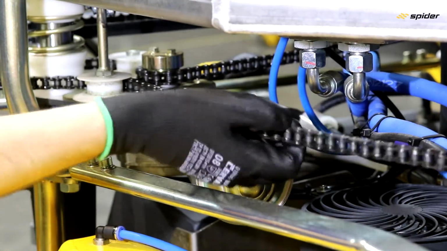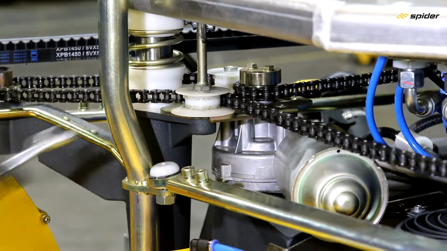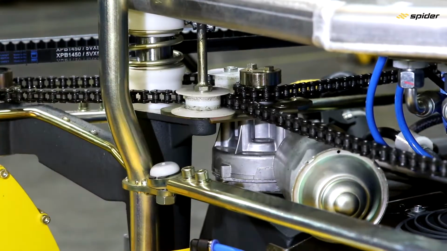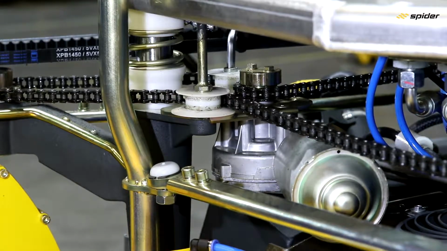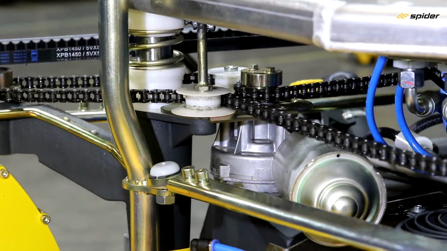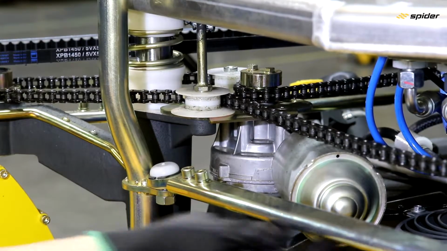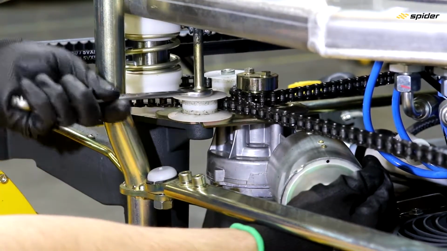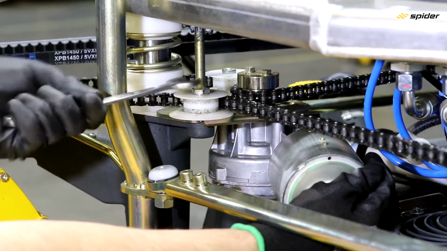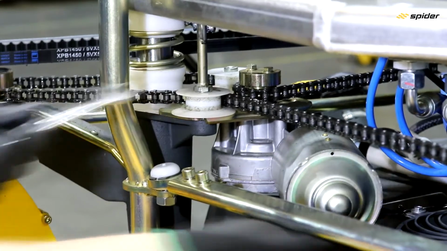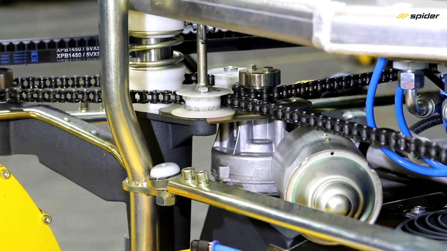The second step is tensioning of the steering chain. Driving with a loose chain can cause unwanted wheel vibration sideways.